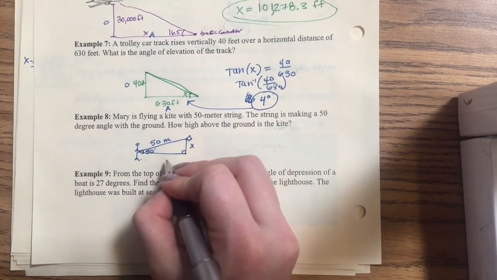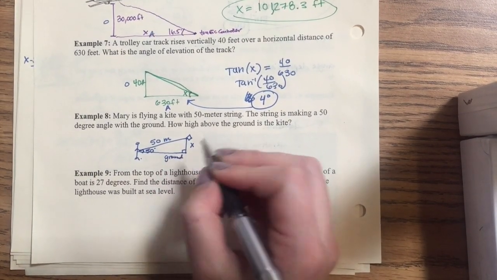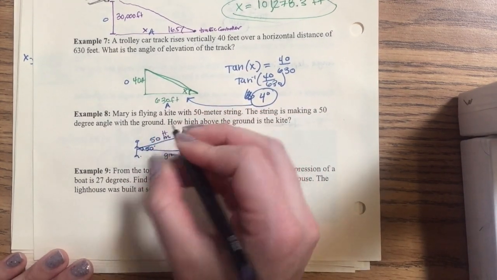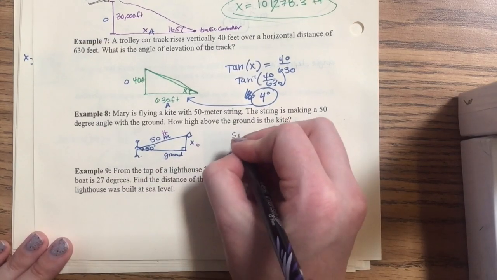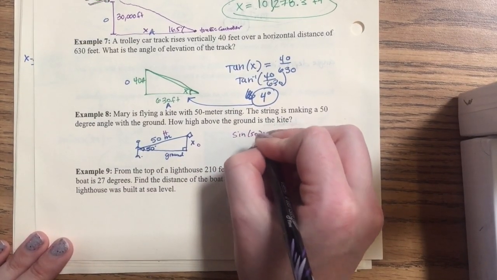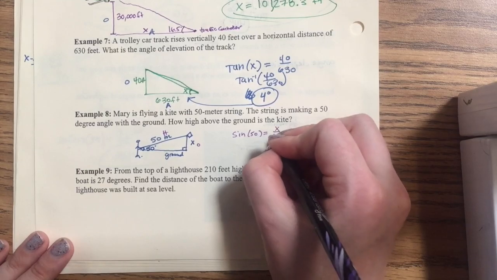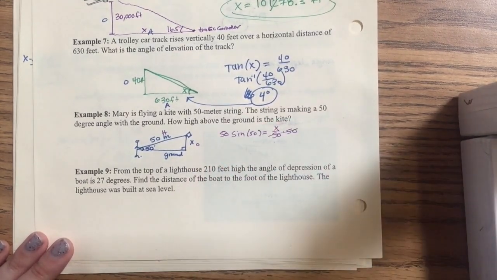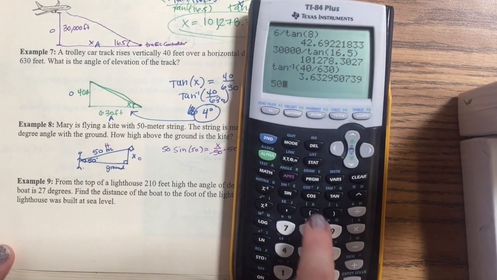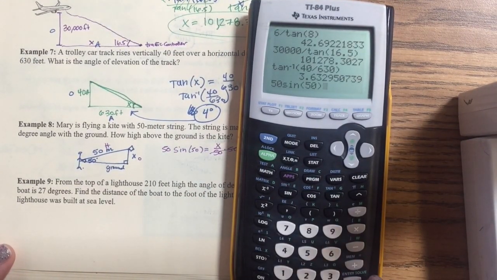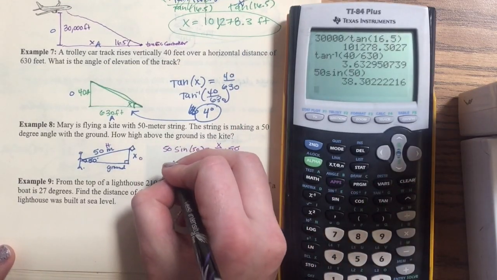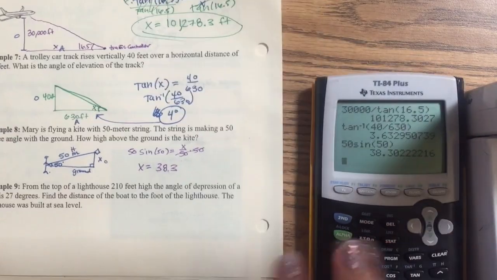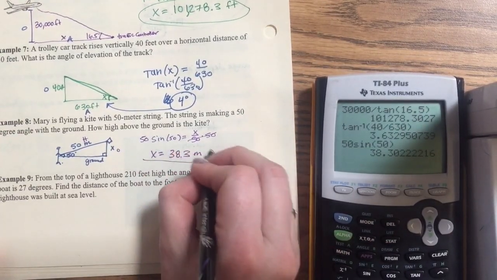So I don't know how high it is. I label O, H, I don't know what A is. Sine of 50 equals O over H. Solve it by timesing by 50. 50 sine of 50 equals 38.3. That's how many meters the kite is above the ground.